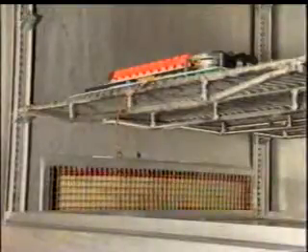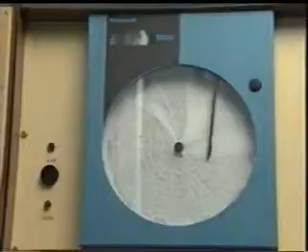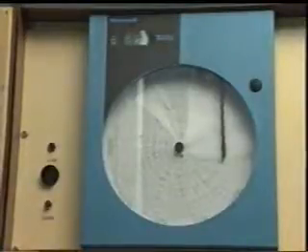First, the devices are subjected to low temperature for a specified time and then to high temperature again for the specified duration. The devices are subjected to a specified number of such cycles. The chamber conditions are plotted on the graph.